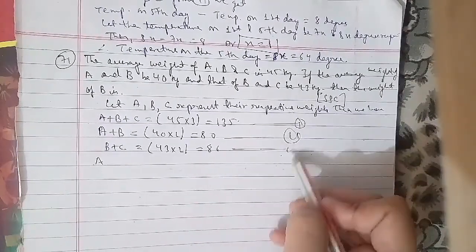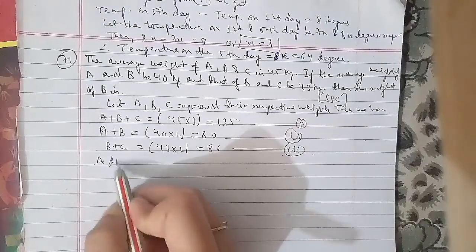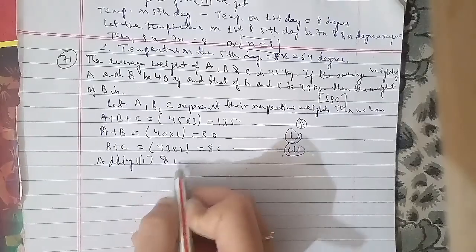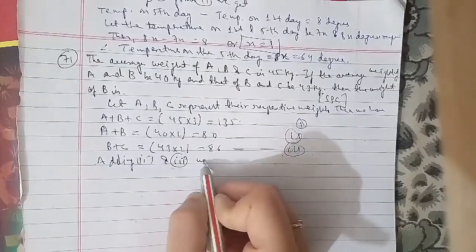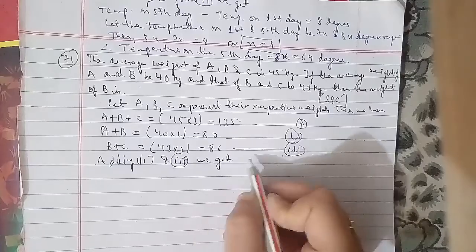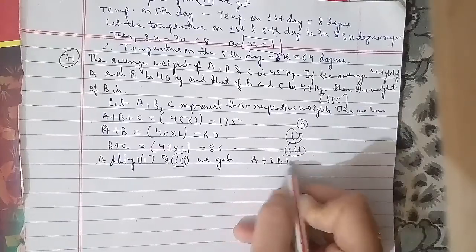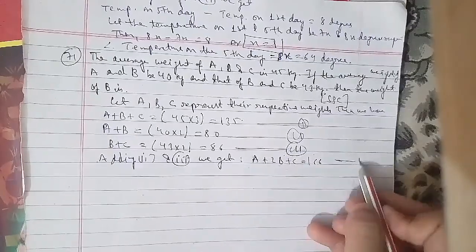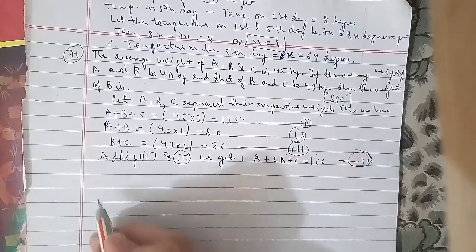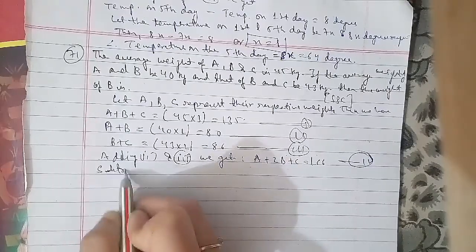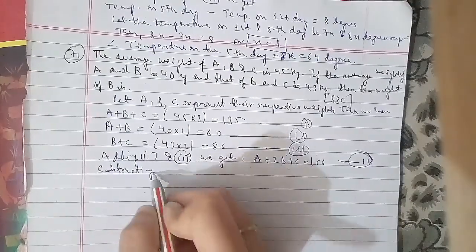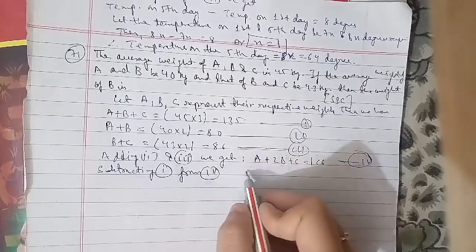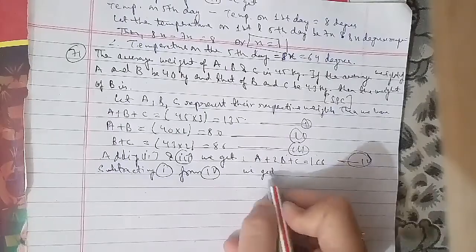On the same basis, the average monthly income of P and R is 5,200, and the monthly income of P is what we have to find out. This has been asked in our RRB examination paper as well, and it is an important one. The options are rupees 3,500, rupees 4,000, rupees 4,050, rupees 5,000. So let's go ahead.